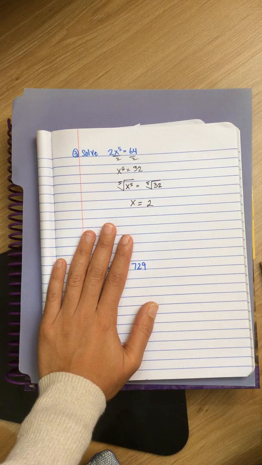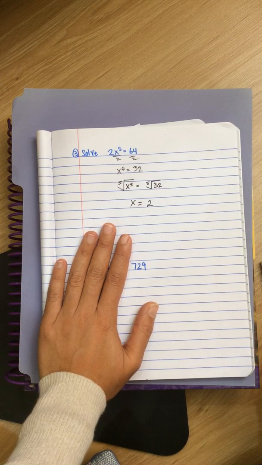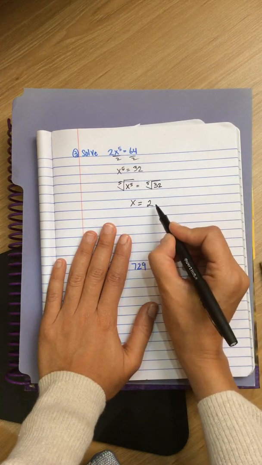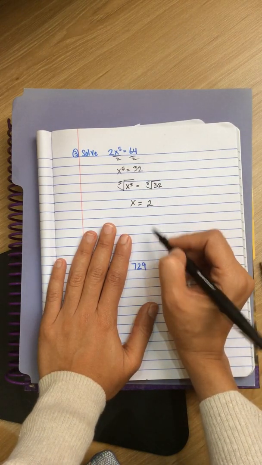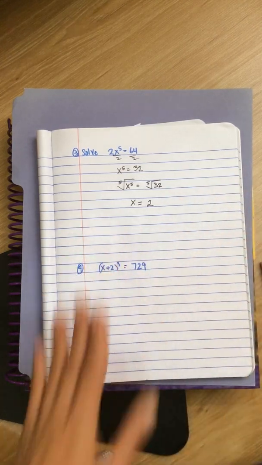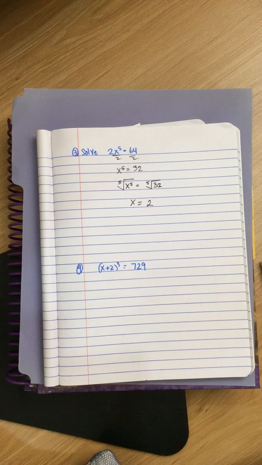It's definitely an answer. Can it be negative 2? If I do negative 2 times negative 2 times negative 2 times negative 2 times negative 2, I would end up with a negative answer, right? And my answer has to be positive. So only positive 2 is an answer, sorry. Negative is not an answer. Like I said, you have to check and think about the reasonableness.